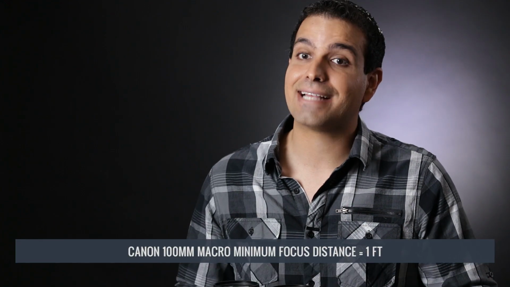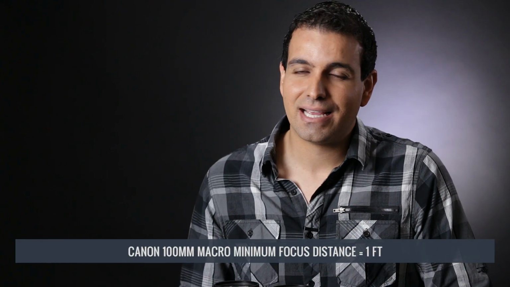Now, one thing to remember before we get started is that in the 100mm primes, the 100 f2.8L macro is indeed a macro lens, and it has a 12-inch minimum focus distance. So function-wise, just remember that it's a bit different from the rest of these lenses because this lens can do macro photography while none of the others have that ability.